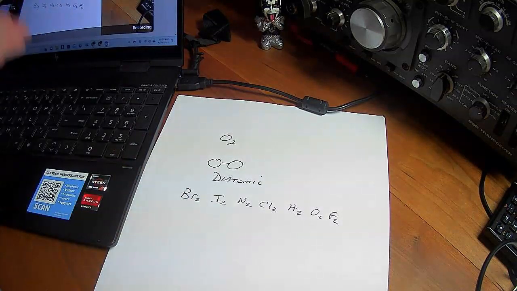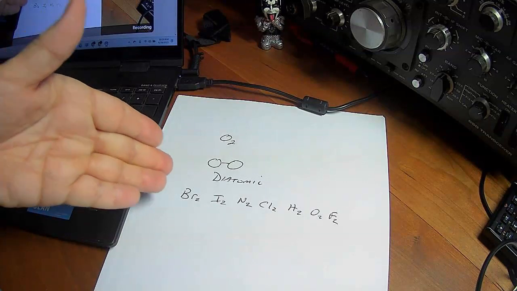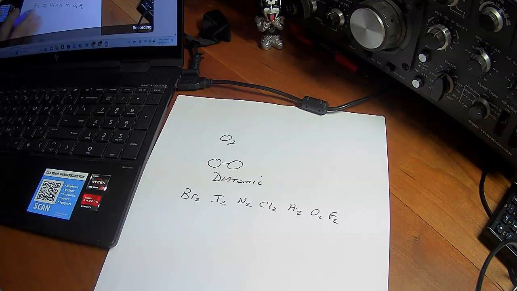The atoms on the periodic table, bromine, for example, Br, actually is Br2 because they're bonded together. And there's a reason for that. When we get into bonding, we'll see that.